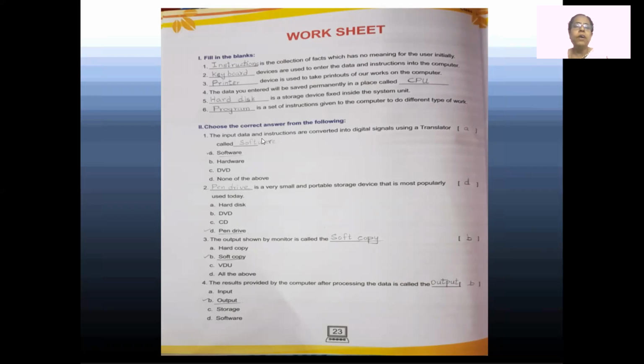Okay, then you have choose the correct answer. The input data and instructions that are converted into digital signals, or translated, what is it? It's the software that does this work. Then dash is a very small portable storage: the pen drive. The output shown by the monitor is your soft copy. I already told you, anything that is printed on paper is called hard copy. When you see it on your monitor, it's called the soft copy.